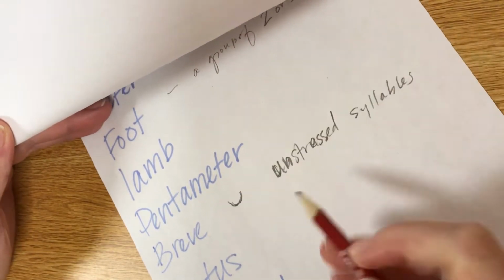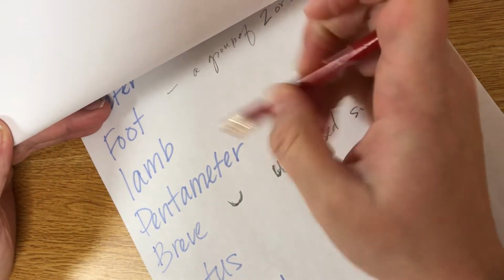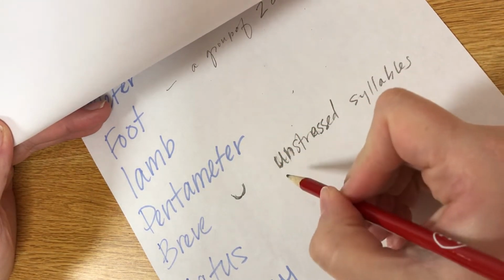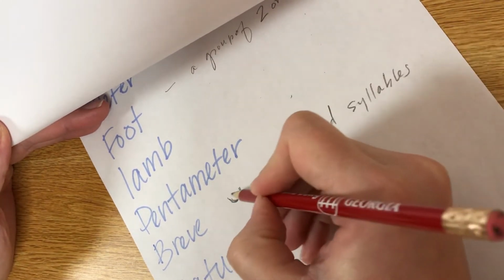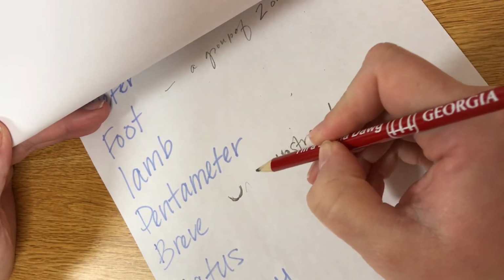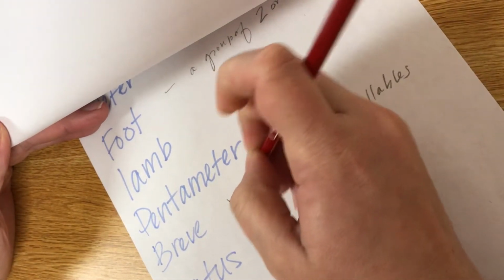You can remember that the breve goes to the unstressed because the UN just looks like a breve right side up and then upside down, right? If you put one upside down next to a breve, it looks like unstressed, okay?